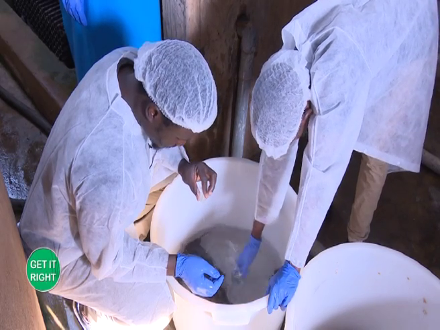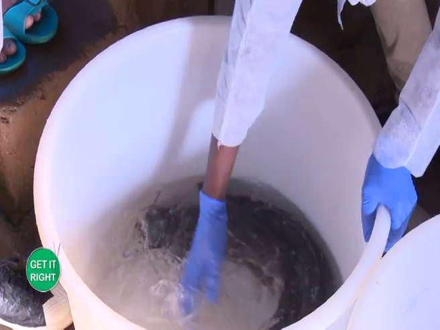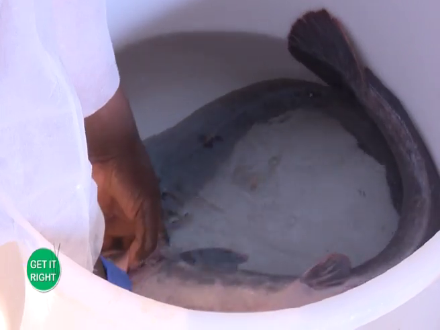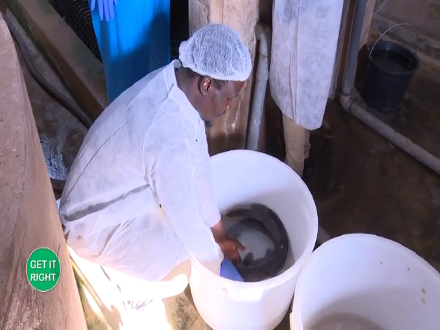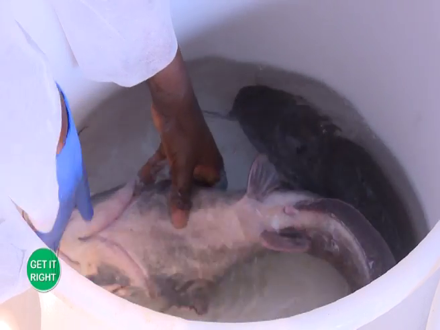The concentration of the sedation solution will determine the time rate for the fish to lose consciousness. In this case, it will take approximately 10 minutes for the catfish to lose consciousness. Opening the gills will allow more solution inside the bloodstream. This speeds up the process of it losing consciousness.